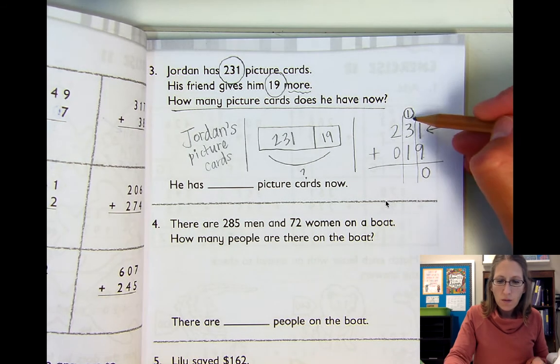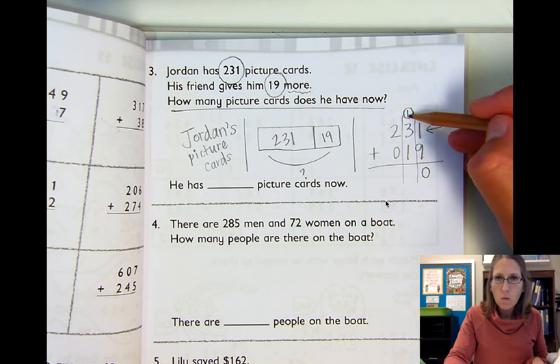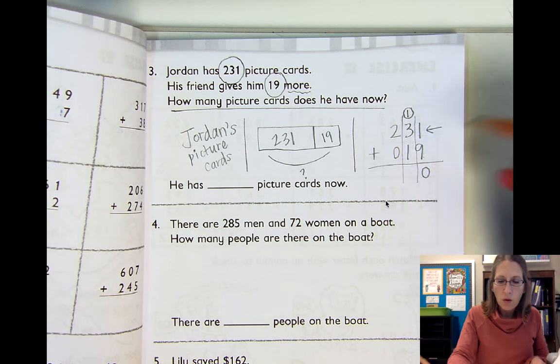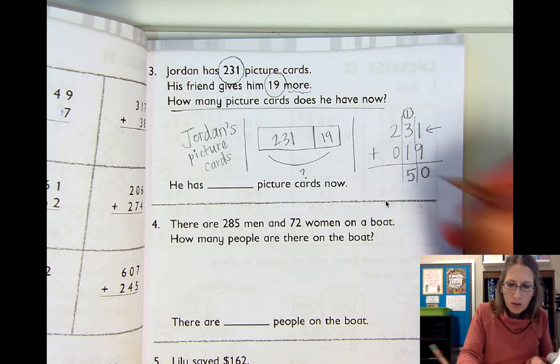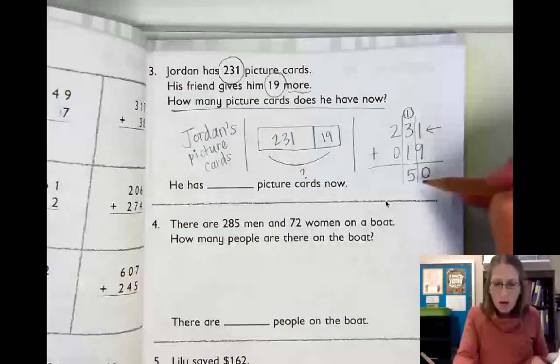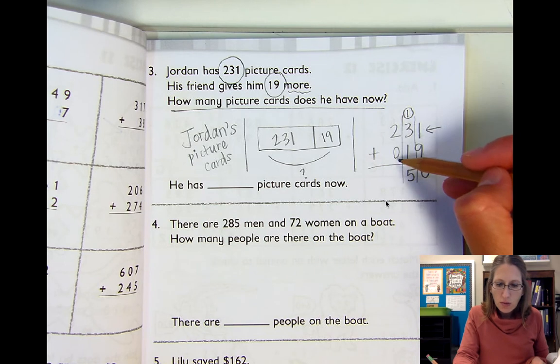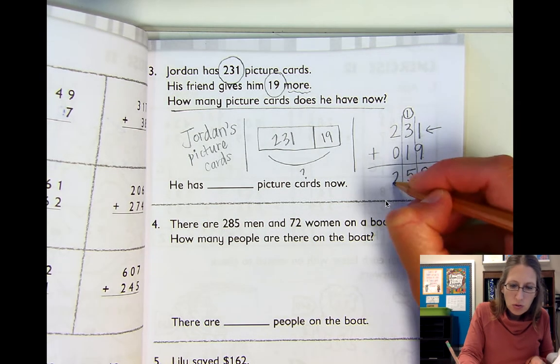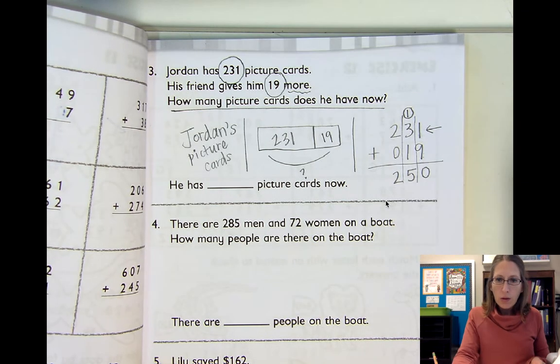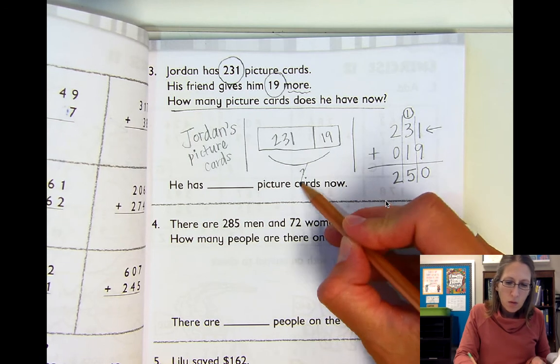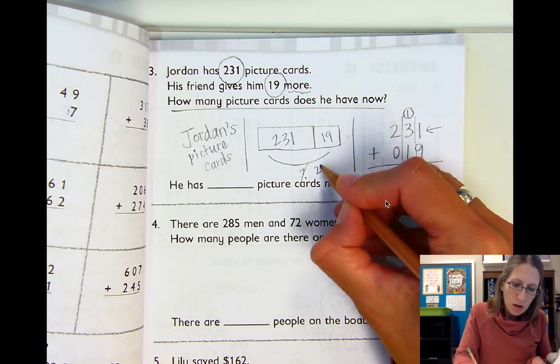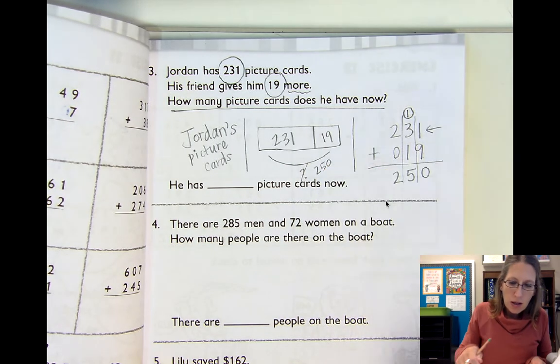Then we're going to go over here to the tens place. We have 3 plus 1, that's 4, plus 1 more is 5. There's my 5 tens, and then 2 hundreds plus nothing is 2 hundreds. Then we can go over here and cross off our question mark. Let's see.